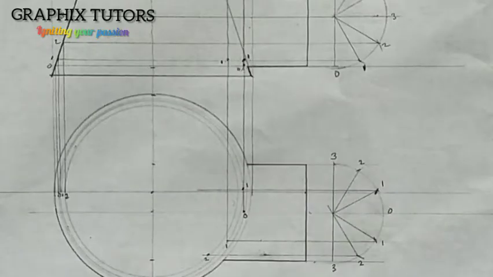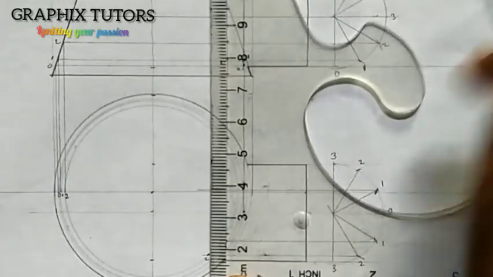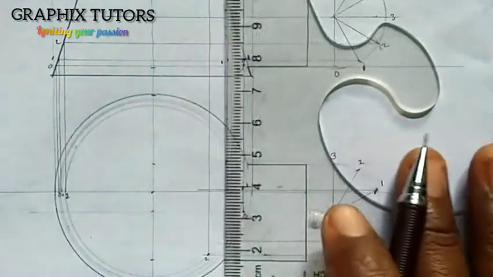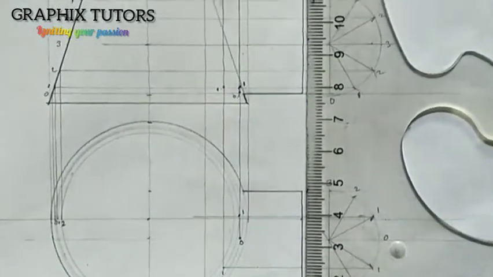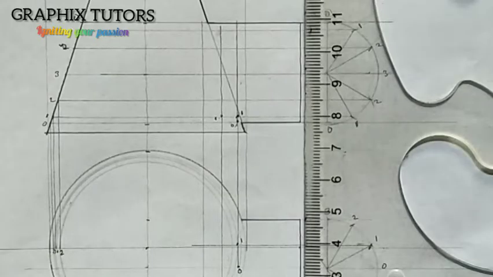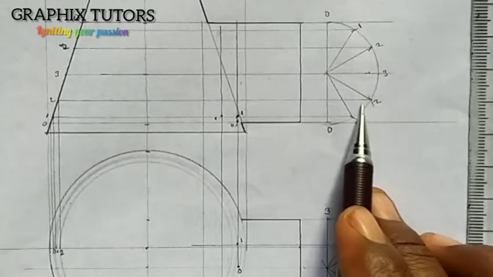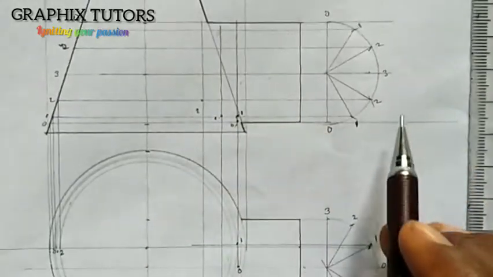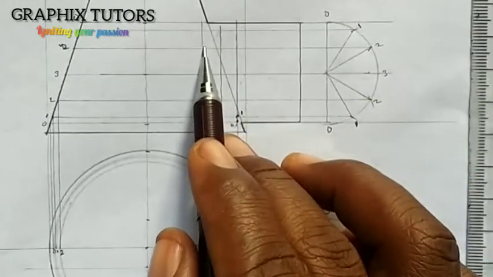And I'm going to project that point 2 upward to go and meet 2, like this. Now what do you notice? If I scroll it down, I have 2 here meeting 2, so this is point 2, and also this is another what?